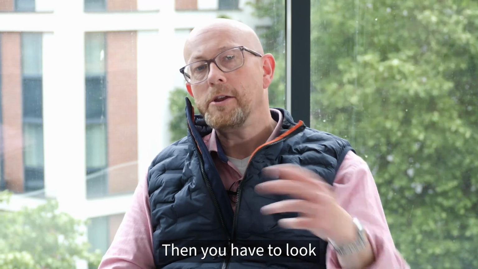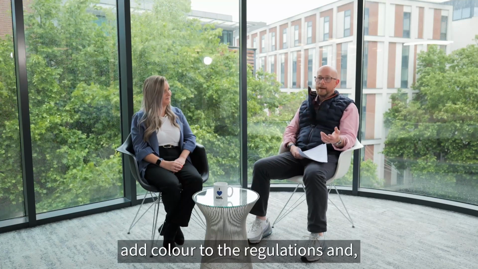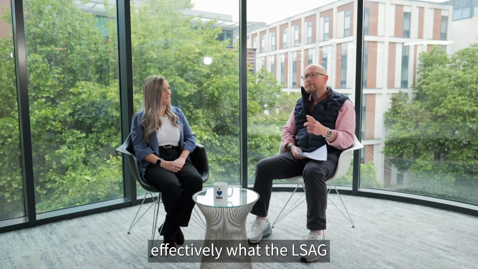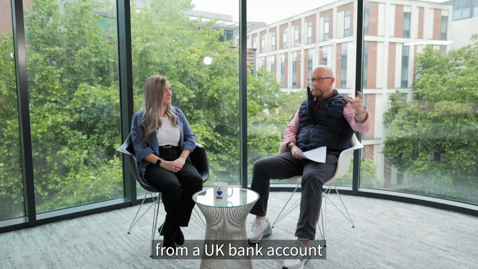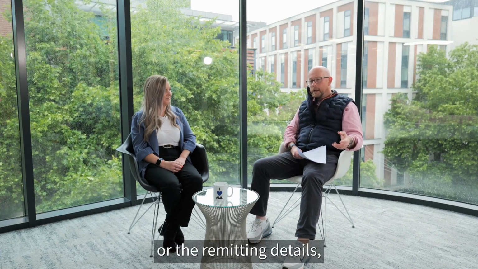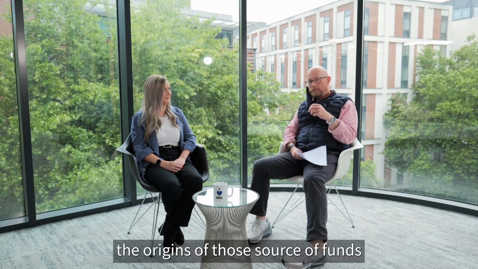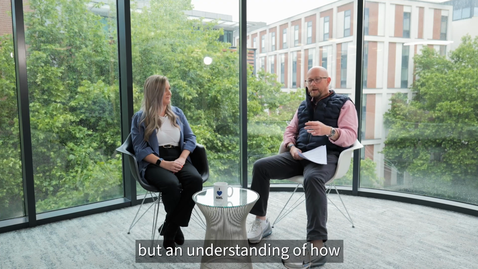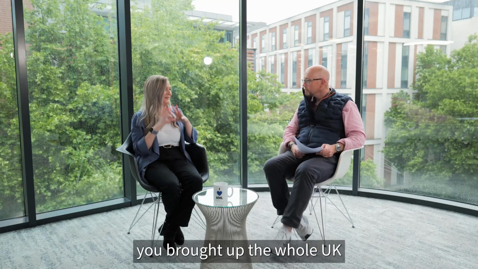Anyway, then you have to look at the LSAG guidance, and the LSAG guidance adds colour to the regulations and adds definitions in there. But effectively what the LSAG guidance says is it's not just about it coming from a UK bank account or the remitting details, but it's looking towards you to understand the origins of those source of funds. Not just the remitting details, but an understanding of how those source of funds were accumulated in the first place.